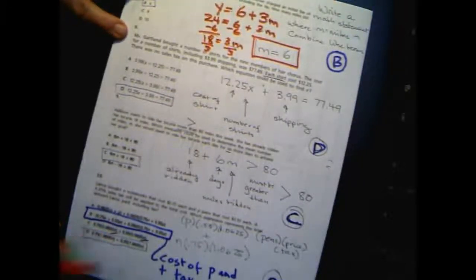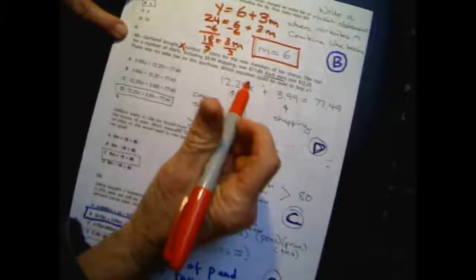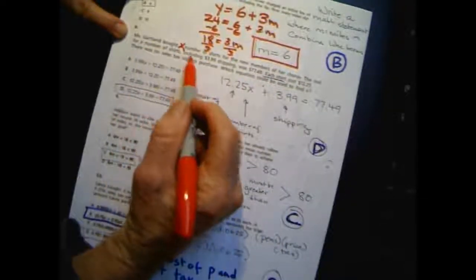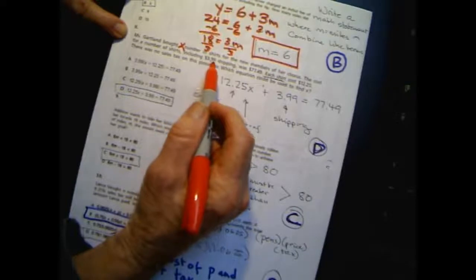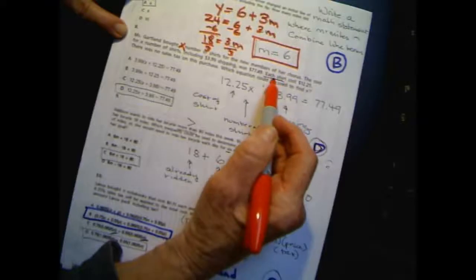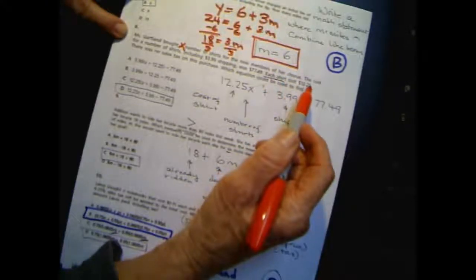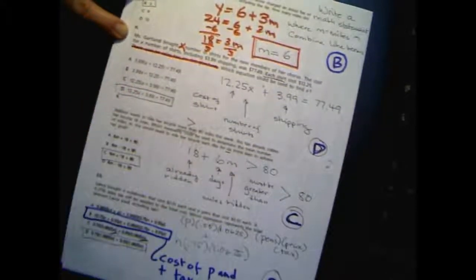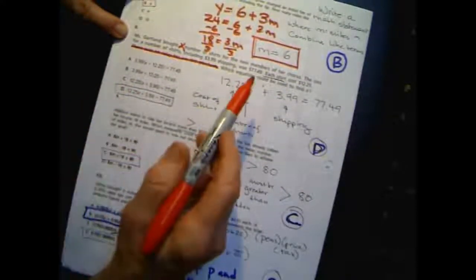Miss Gartland bought X number of shirts for new members of her chorus. The cost for X number of shirts, including the $3.99 shipping, and you have to kind of know the shipping is just a fixed price, it's not per shirt, was $77.49. Each shirt cost $12.25. There was no tax on this purchase, so that means you can just completely disregard that statement altogether. It doesn't help you or hurt you.